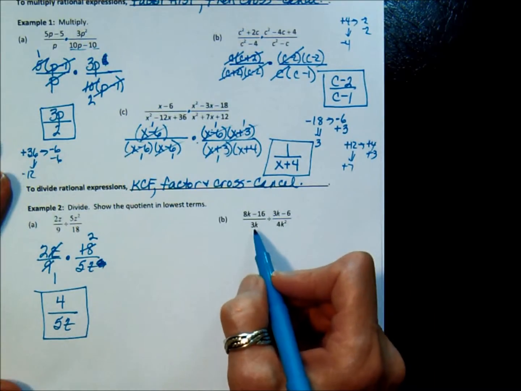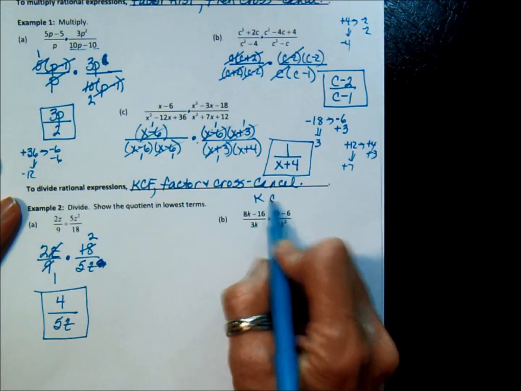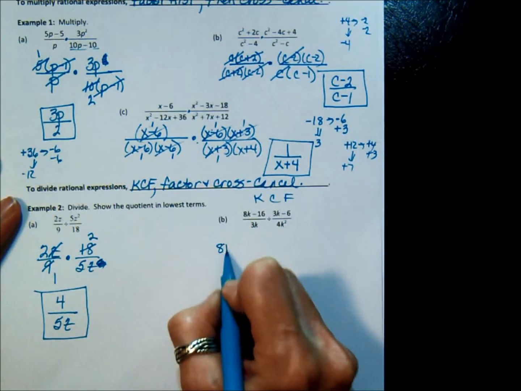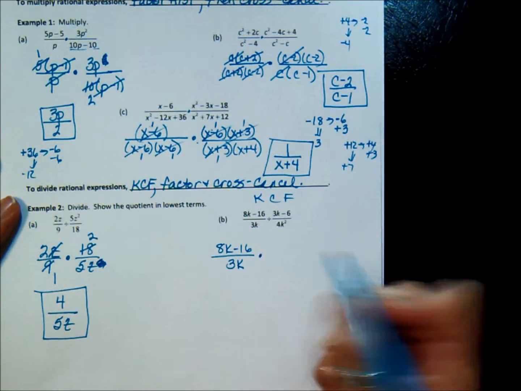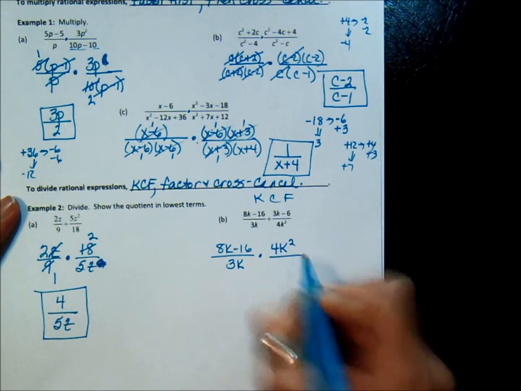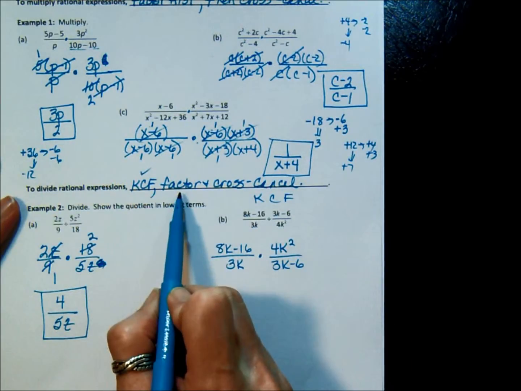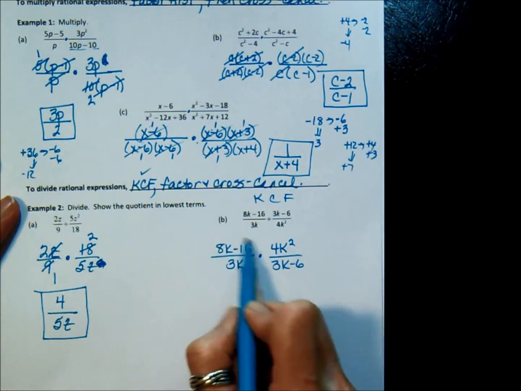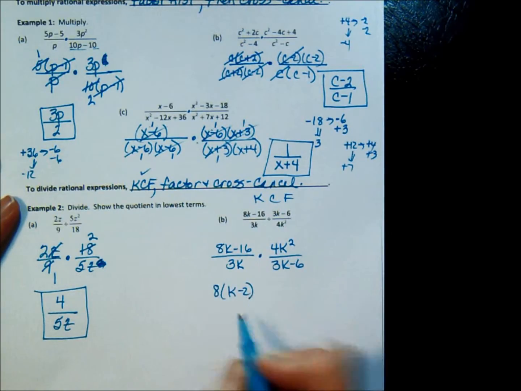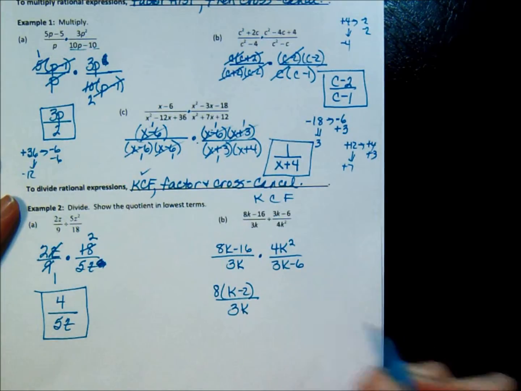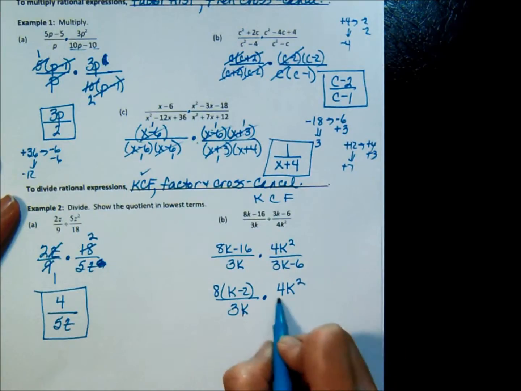All right, let's look at one that does need to be factored. But we are always going to keep, change, flip first. So we're going to keep the first exactly how it is, change to multiplication, flip to the reciprocal of the divisor. So we did this. Now we're ready to factor. In my numerator, I'm going to factor out an 8, leaving k minus 2. 3k is a monomial, so it can't be factored. 4k squared is a monomial, it can't be factored.